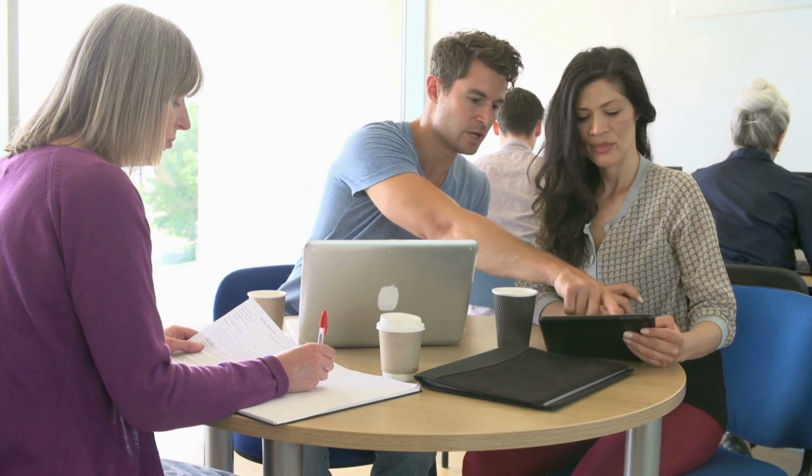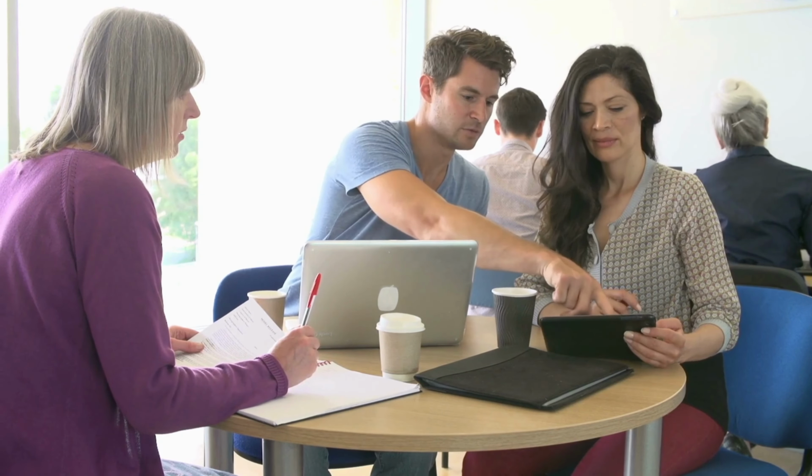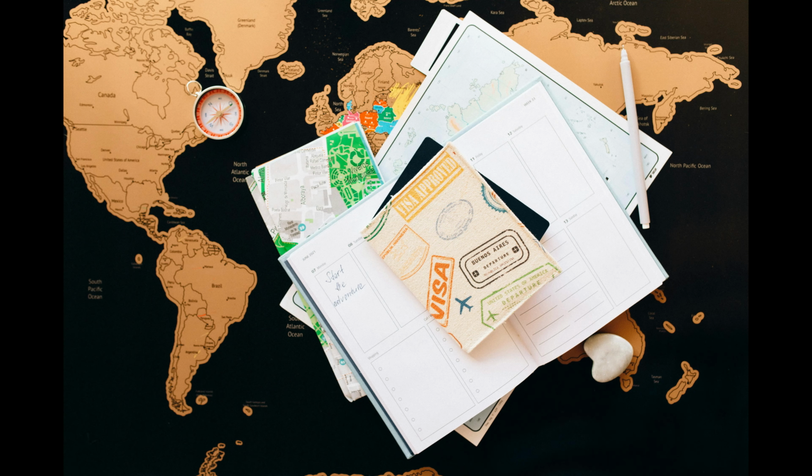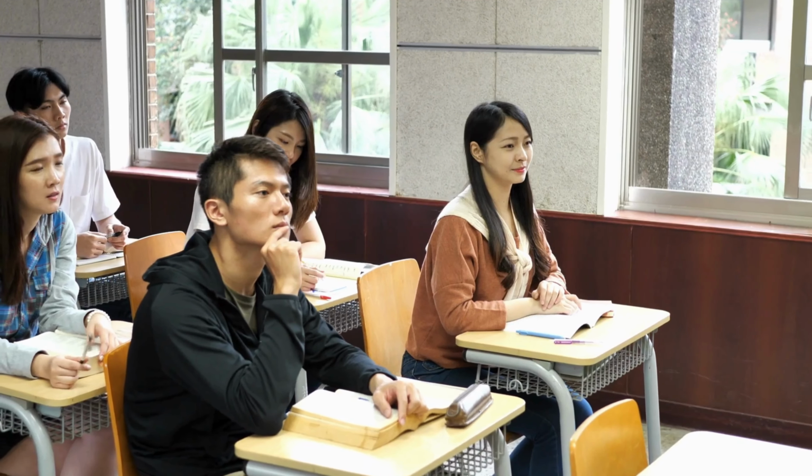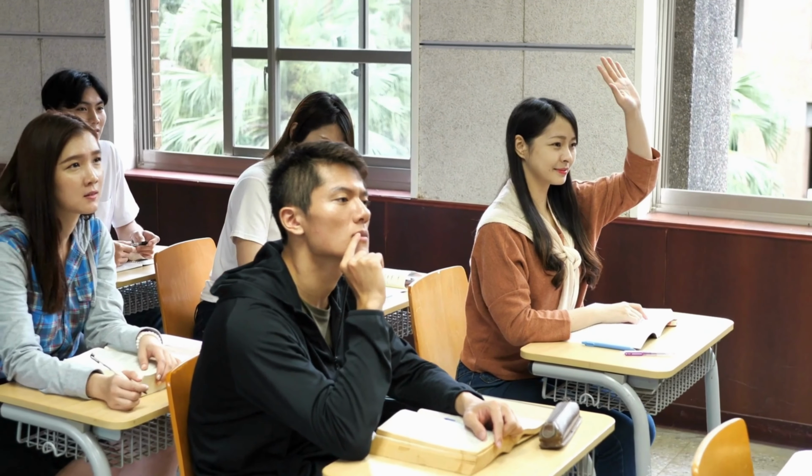After applying, you will pay the application fee. As of now, the fee is around £363 for a student visa application. You'll also pay the immigration health surcharge, which gives you access to the NHS while you're in the UK.